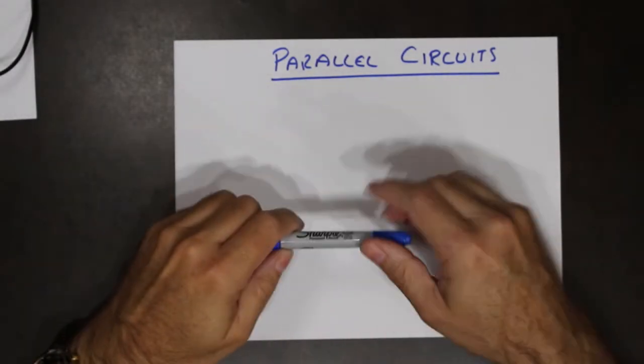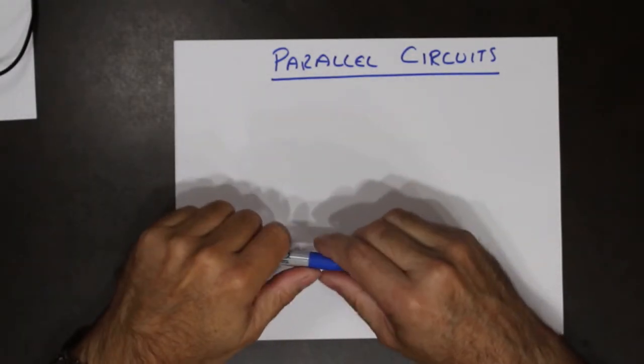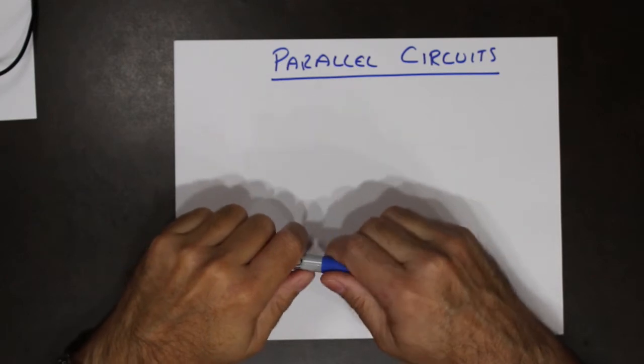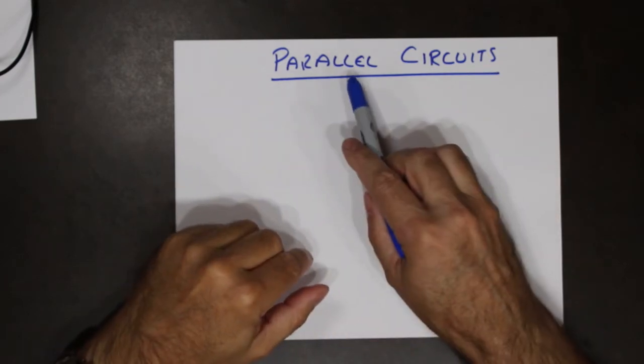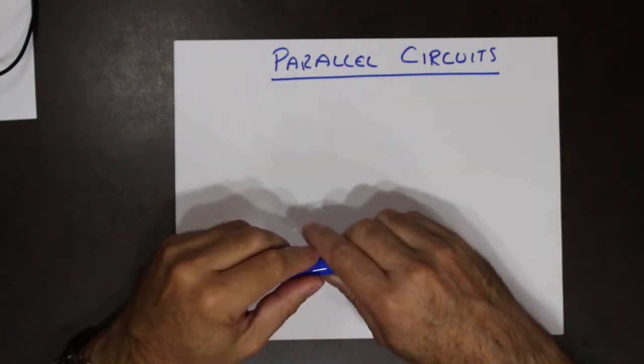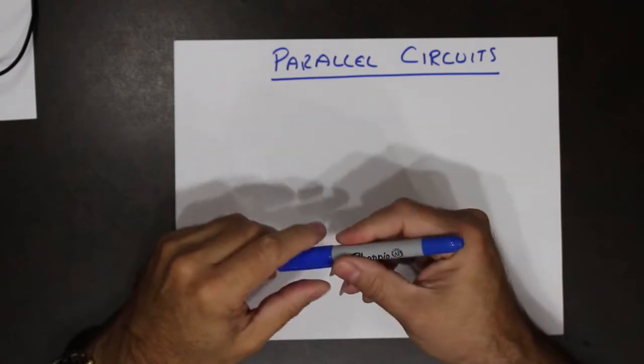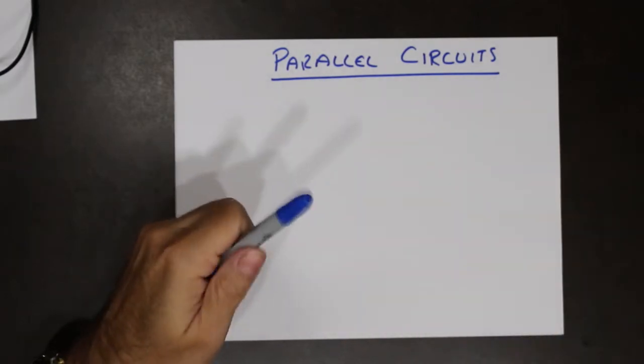Welcome back. The next in the lecture series for electric circuits, Tech 101, we are going to be talking about parallel circuits. So in the last lecture, we did series circuits.